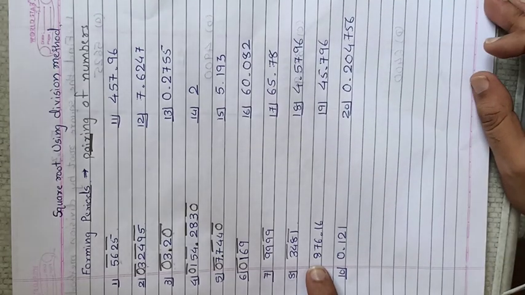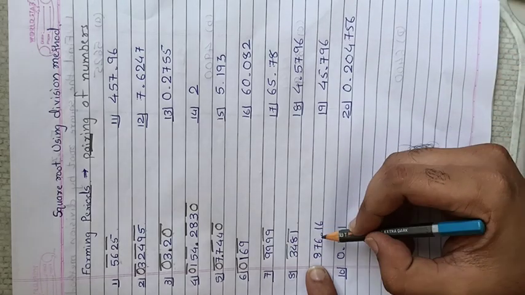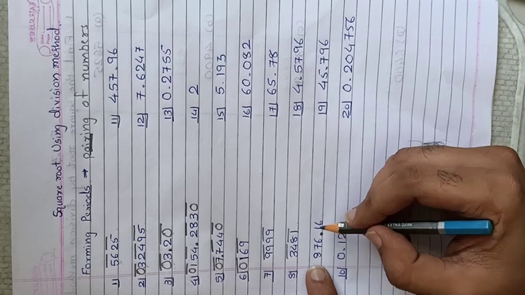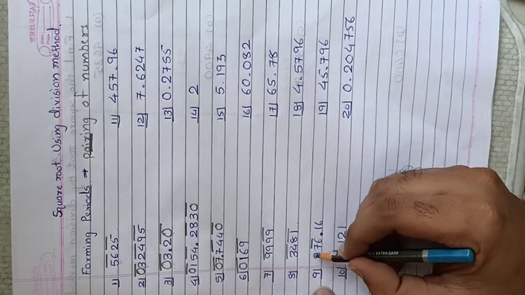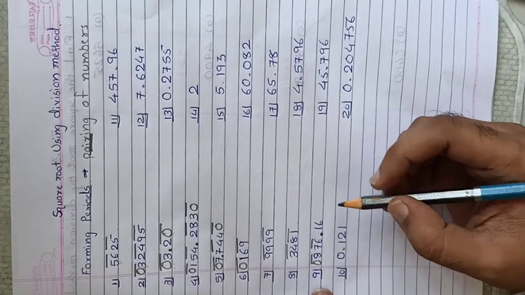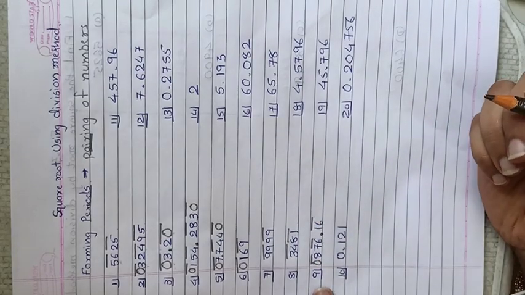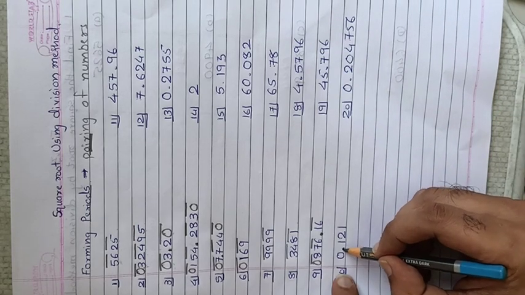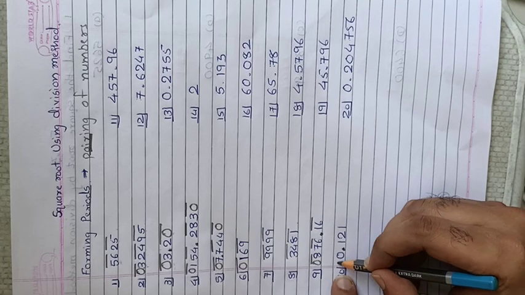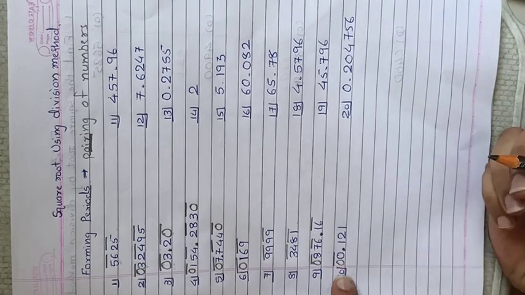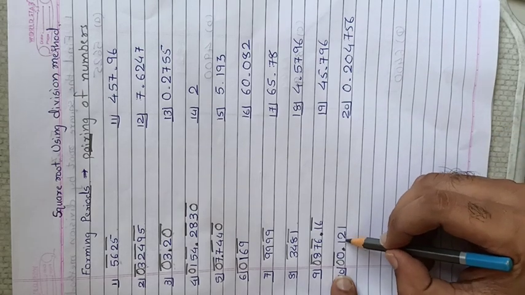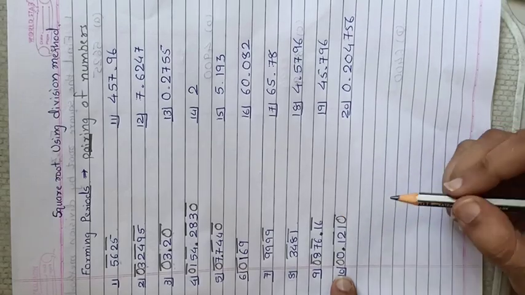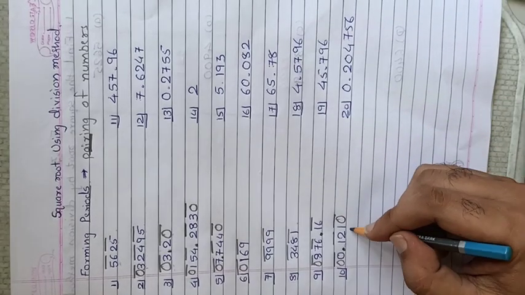Next, 876.16. Now where will be the decimal point? It's here. So now periods before the decimal point and periods after the decimal point. So before the decimal point will be 08 and 76, and after the decimal point it will be 16. The next one, again the decimal point is here. Before the decimal point there is 0, so no problem, you have to add just one more 0 and make a period. And here after the decimal point, 12 and 10. So these are the periods. Hope you understood these first 10 periods.